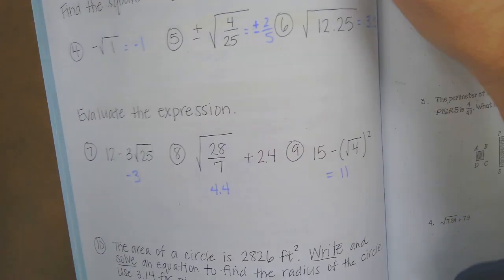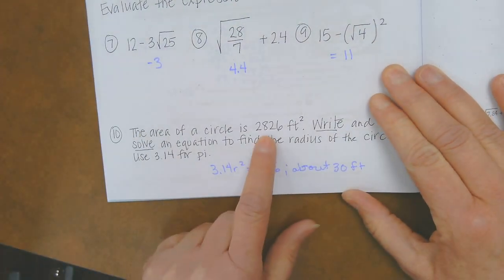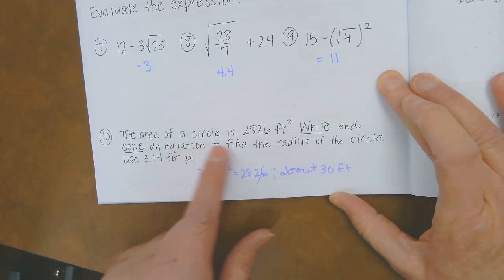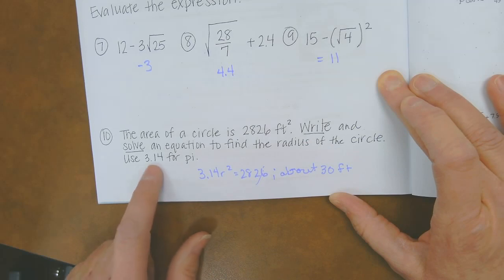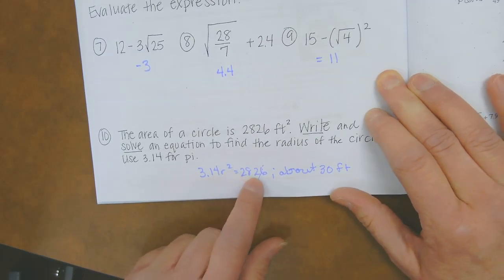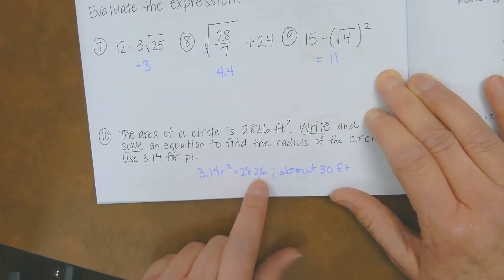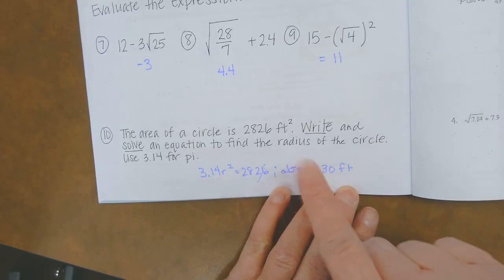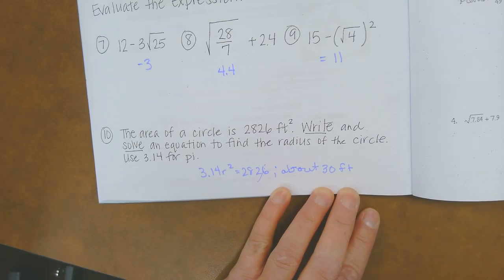The area of a circle is 2,826 feet squared. Write and solve the equation to find the radius of the circle. Use 3.14, so it's going to be 3.14 r squared equals 2,826. Divide both sides by 3.14. Find the square root of r squared and the square root of this, and you get about 30 feet.